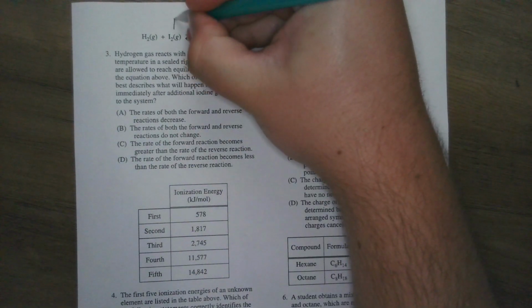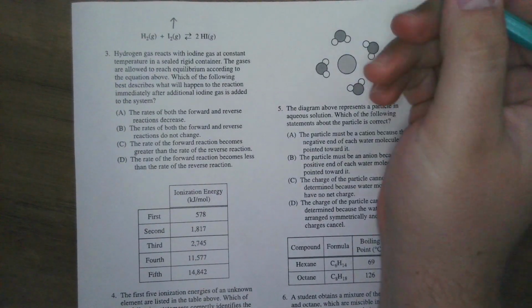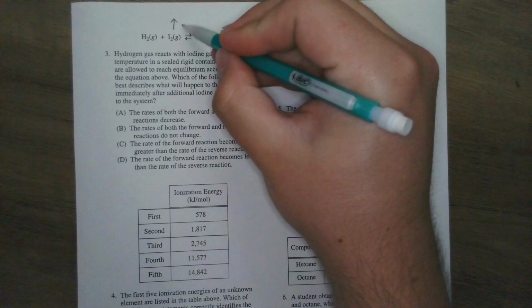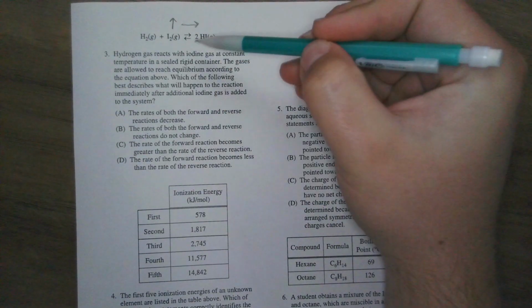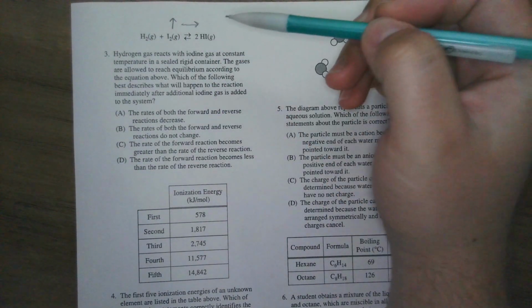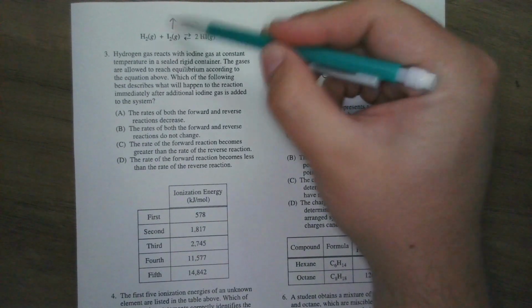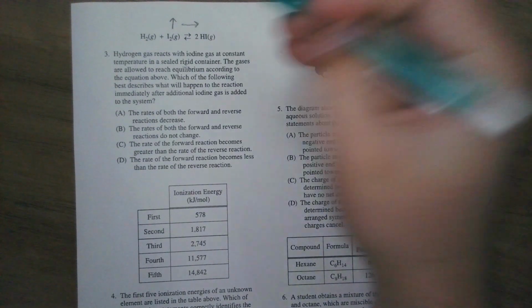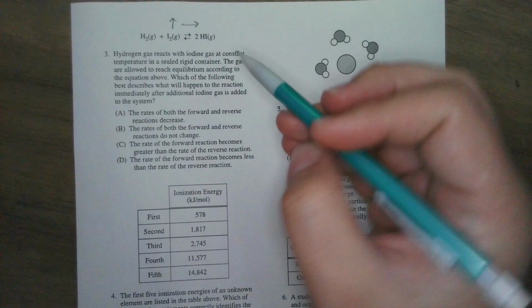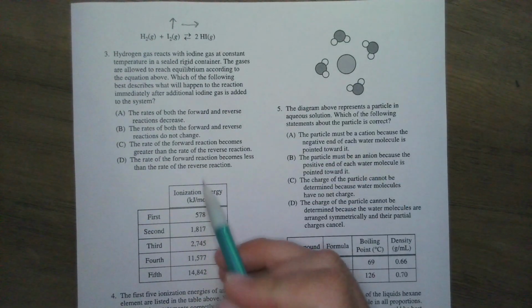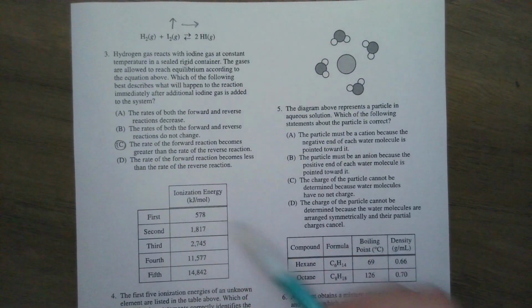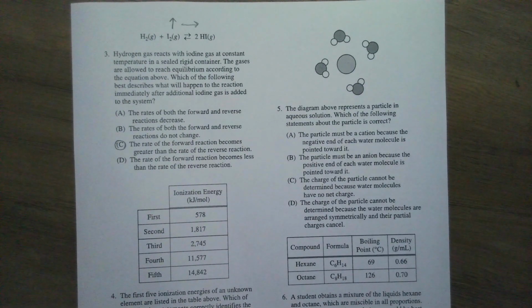So I'm adding iodine gas to the system, which, according to Le Chatelier's principle, is going to shift the equilibrium to the right. The system is going to try to counteract the change we made to it, so it'll try to get rid of that I2 we added by going to the right. And so that means the right reaction will speed up, which would be answer choice C. The rate of the forward reaction becomes greater than the rate of the reverse reaction.